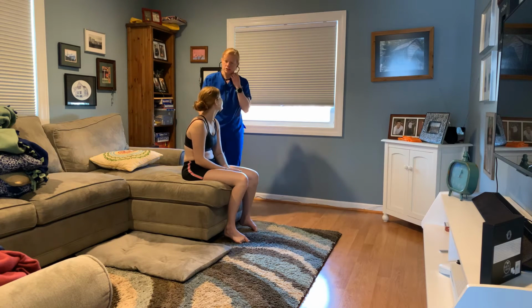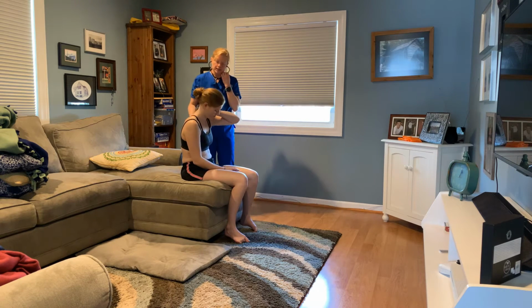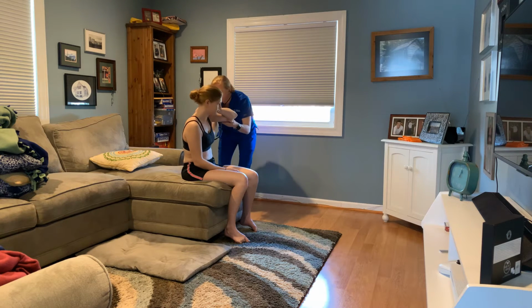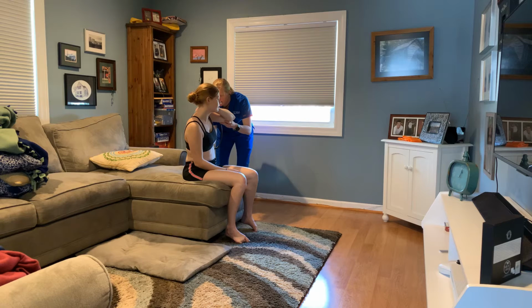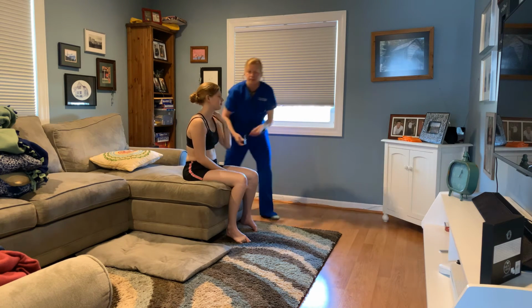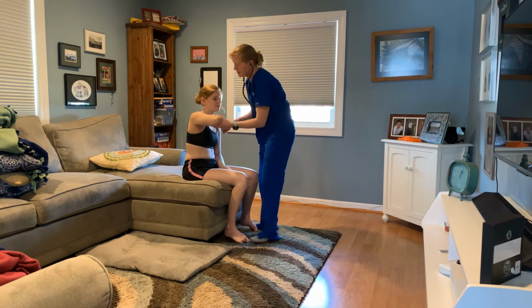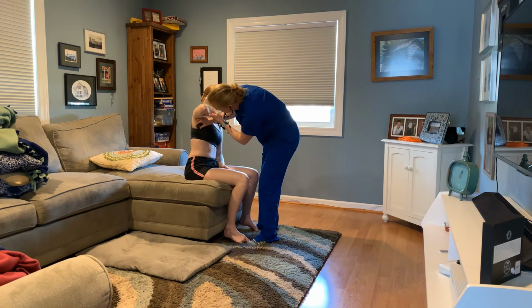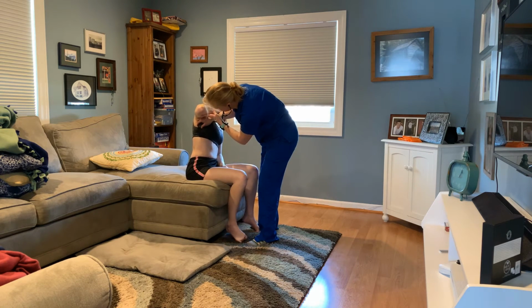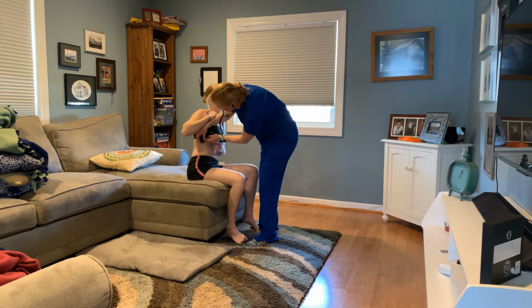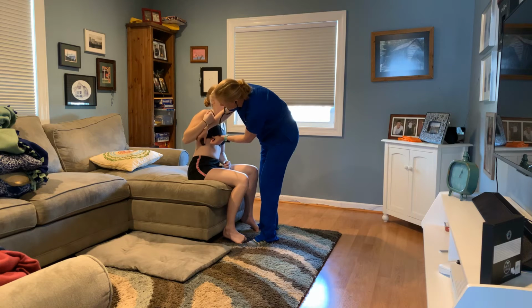Now I'm going to listen to your lateral lung sounds. So on the left side, I'm going to listen in 2 places. Deep breath. Okay. And deep breath. Okay. And on the right side, I'm going to listen in 3 places. Deep breath. Good. Deep breath. Good. And deep breath. Good.